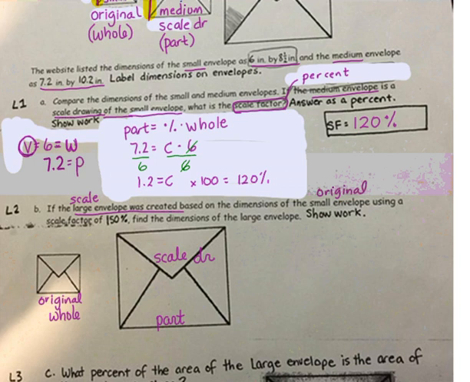Okay, so let's first do the vertical. And we know the vertical on the small envelope was 6. And we need to find the vertical on the large. So this is the whole, this will be the part, and we know the scale factor.